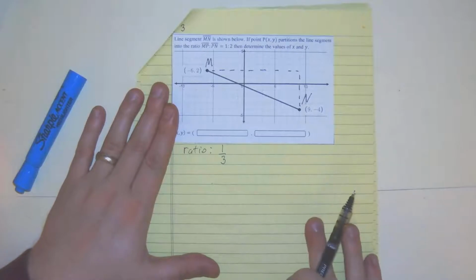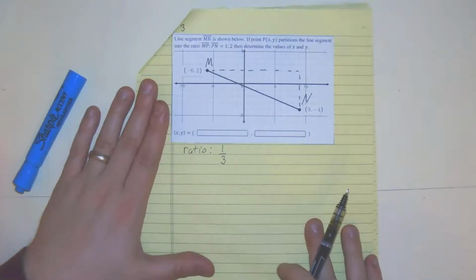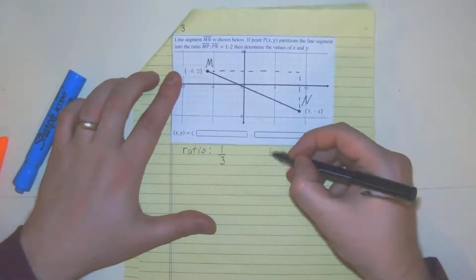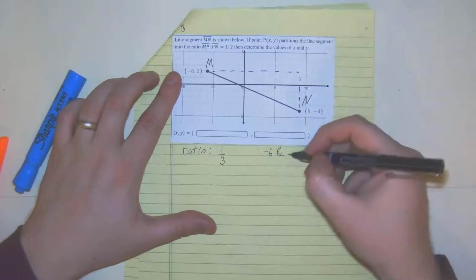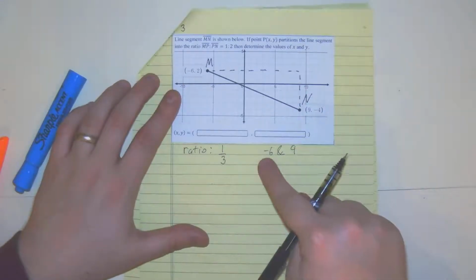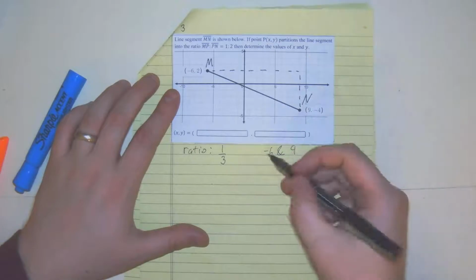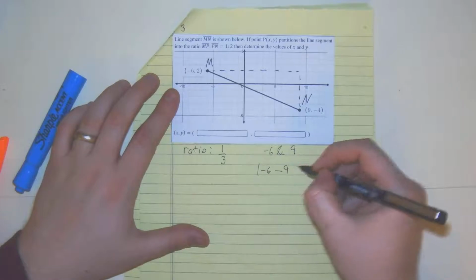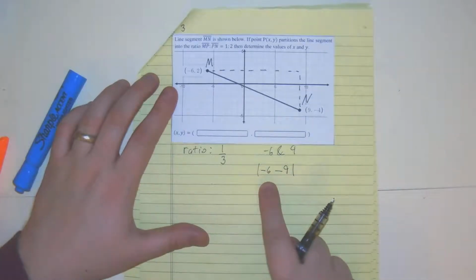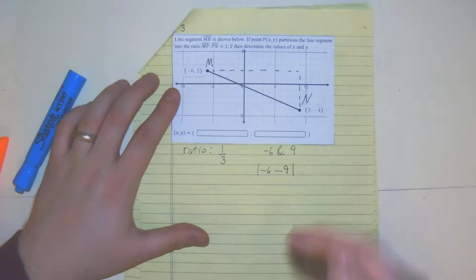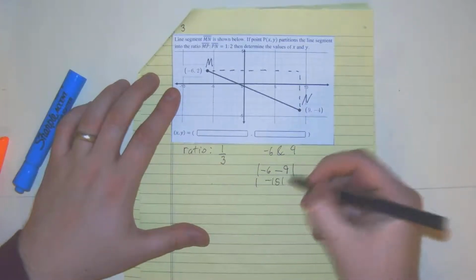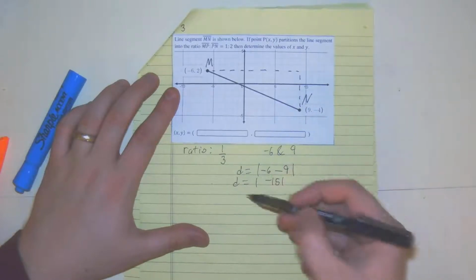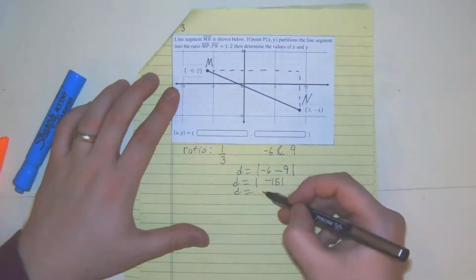Okay? So first thing I want to do when looking at a problem like this is focus on the x's. So the x's are -6 and 9. So we want to find the distance between -6 and 9. So we're going to take the absolute value of -6 minus 9. So the distance between -6 and 9 is going to be -15. Therefore, the distance between the x's is going to be 15.